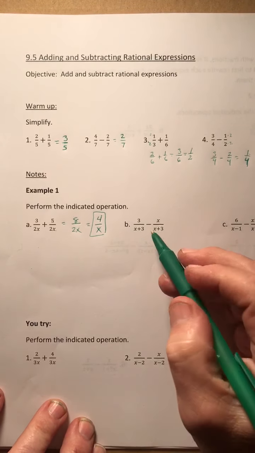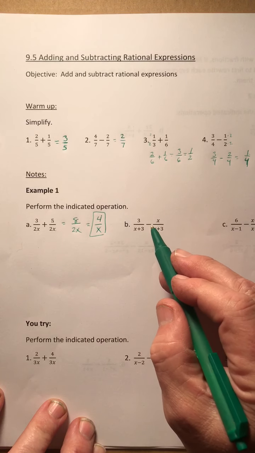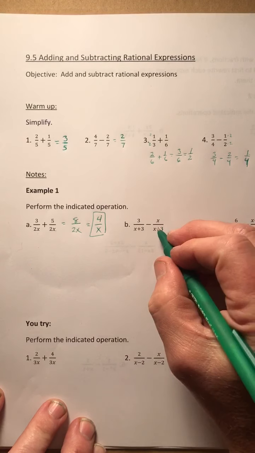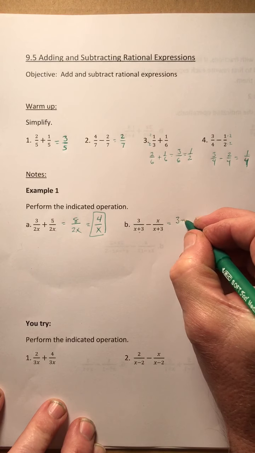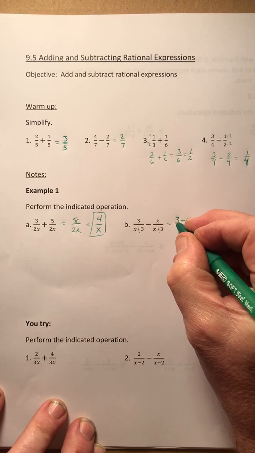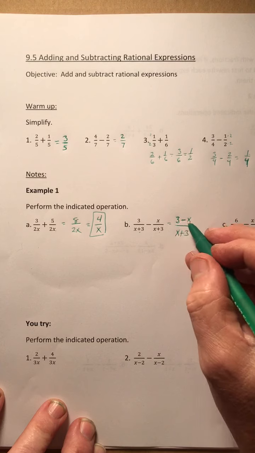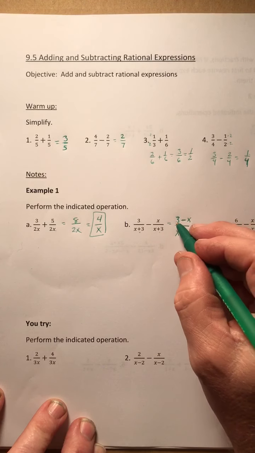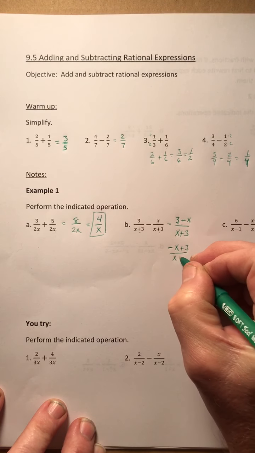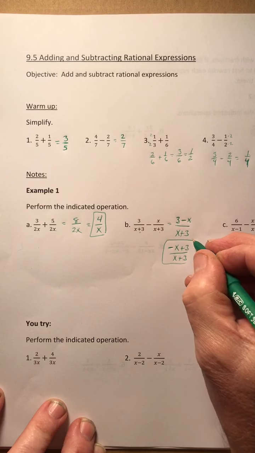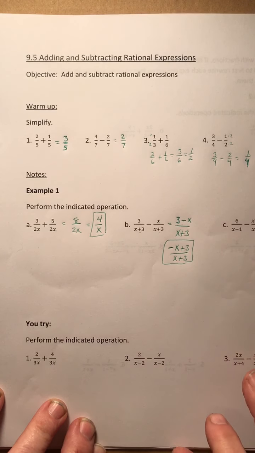All right. The next one, we have 3 over x plus 3 minus x over x plus 3. Again, the denominators are the same, so we subtract the tops. Now you can't subtract them, so you just write them down. So 3 minus x over x plus 3. That doesn't reduce. So the only thing you can do is change the top because it's not in the right order. So I would make it negative x plus 3 over x plus 3. And that would be the answer because we can't cancel anything out because this is a negative x. That's a positive x. And they would have to be exactly the same in order to cancel anything out.